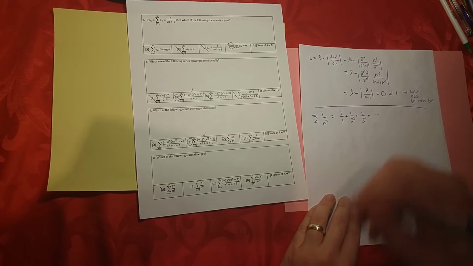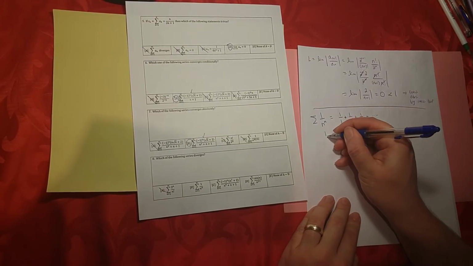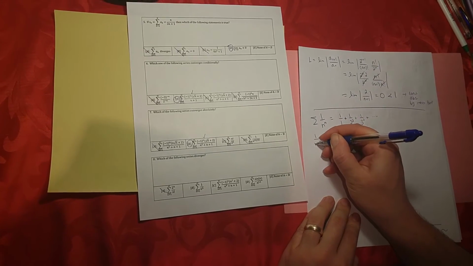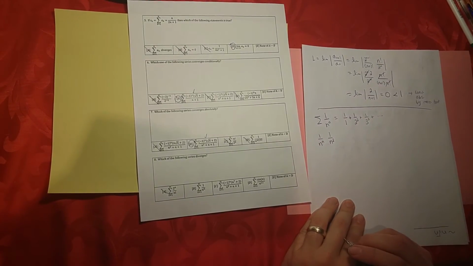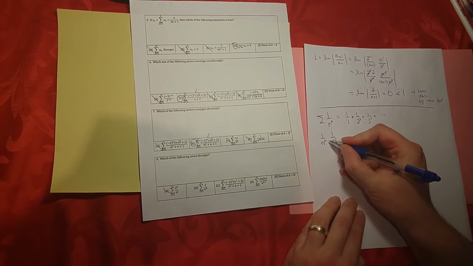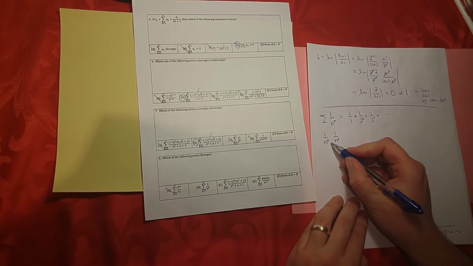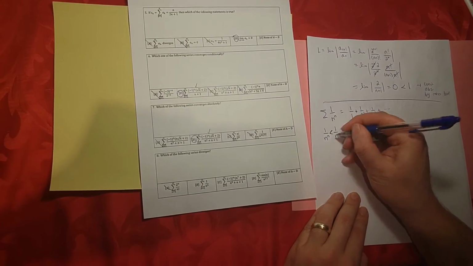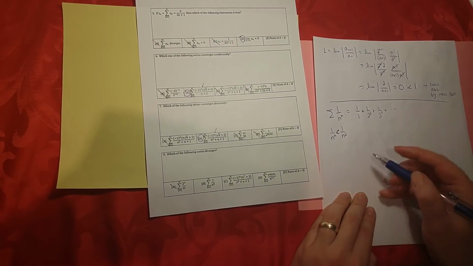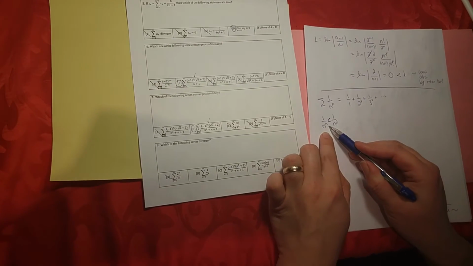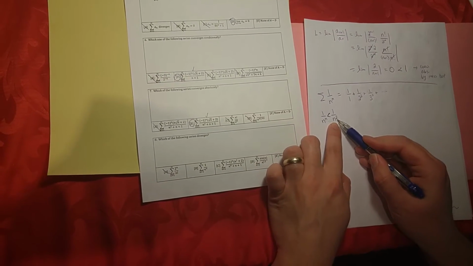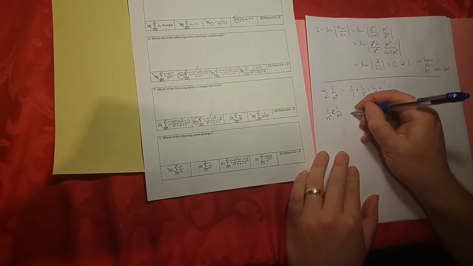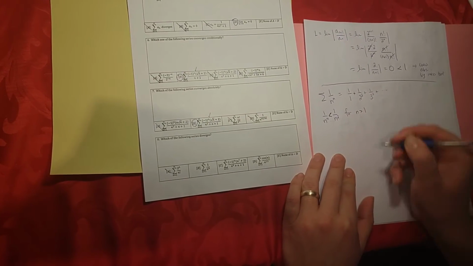And let's compare it to 1 over n squared. Which is bigger, 1 over n^n or 1 over n squared? Well, when n is larger than or equal to 2, 1 over n^n is going to be smaller. So compare the 1 over 3^3 to 1 over 3 squared. Definitely smaller. And that's true for n larger than 1.